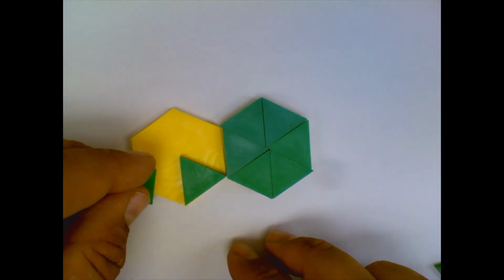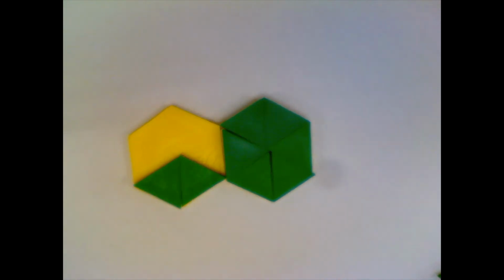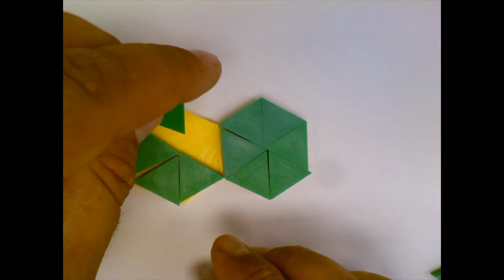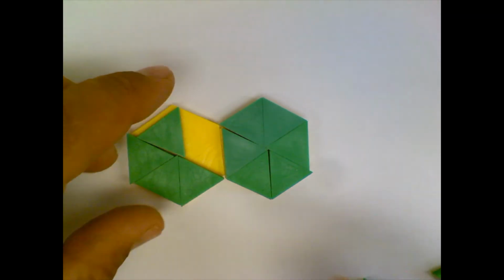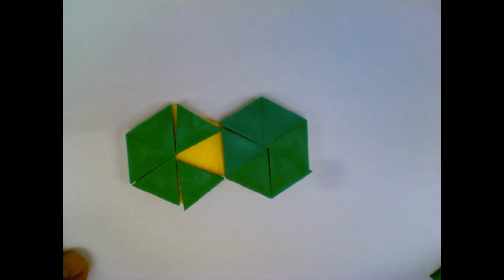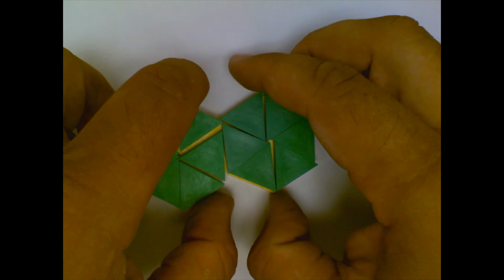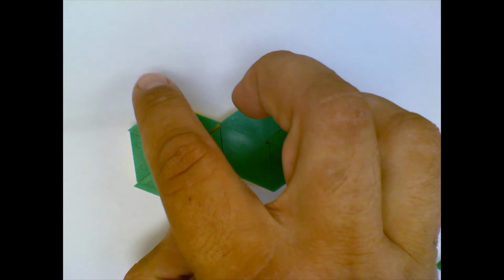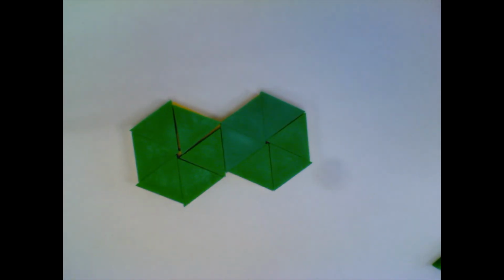So the green pieces, if we define the whole to be 2 hexagons, is now 1/12. So 12/12 is the same thing as one whole object.